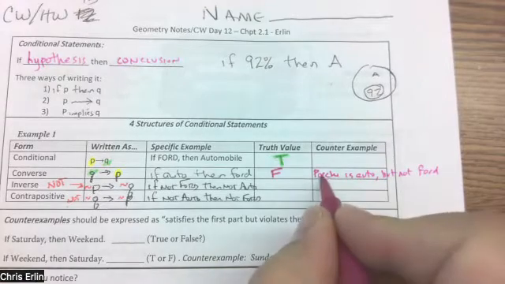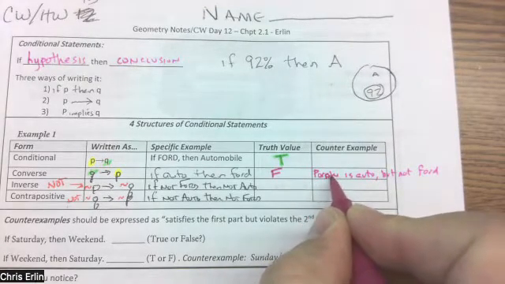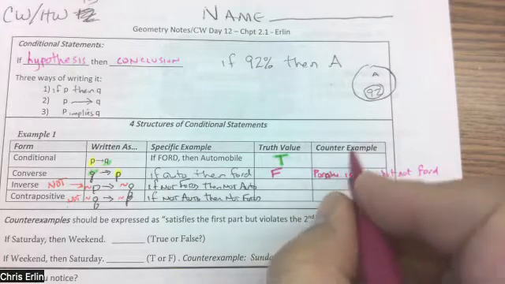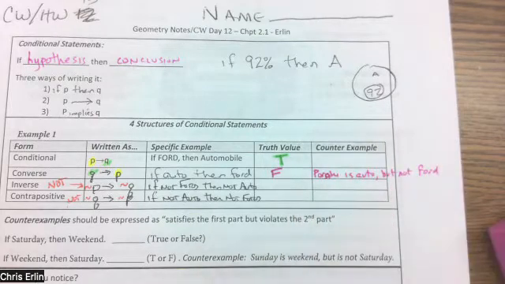P-O-R, is it S-C-H? It is, isn't it? I think it's S-C-H. S-C-H-E, excuse me, right.